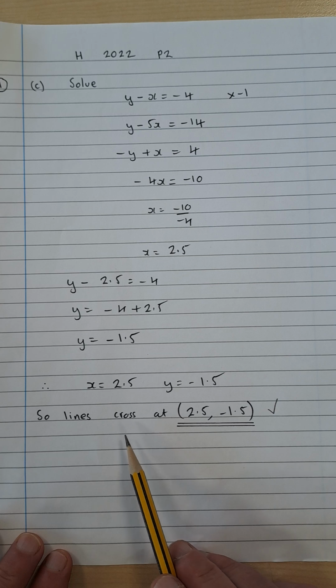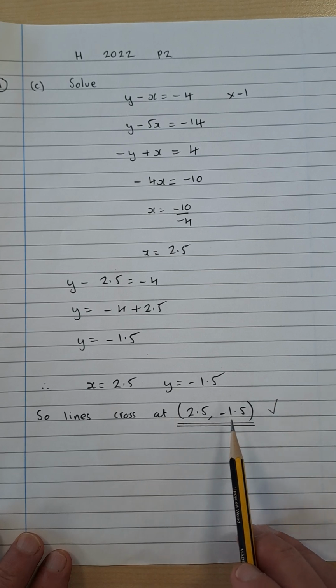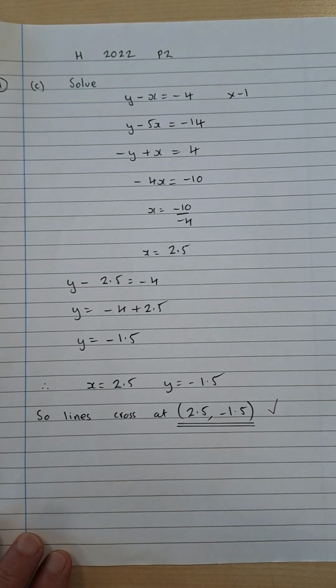So the lines cross at (2.5, -1.5). Just be careful you get these round the right way and don't lose a point. There we go.